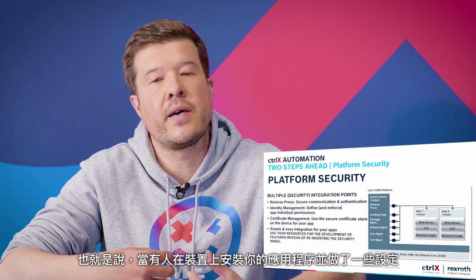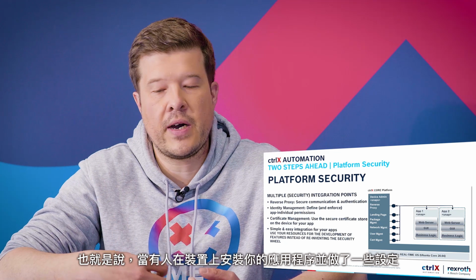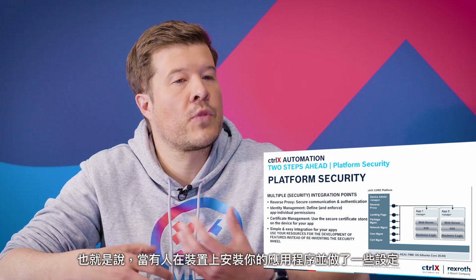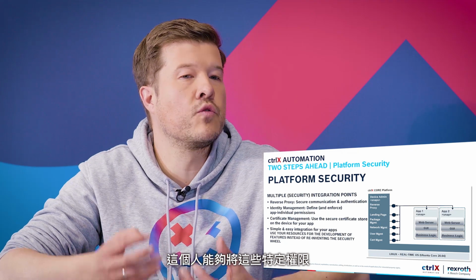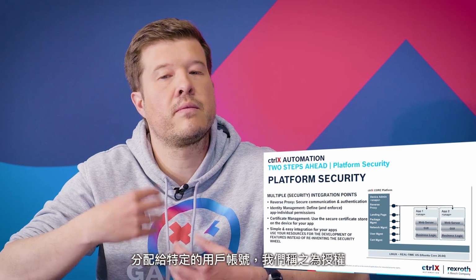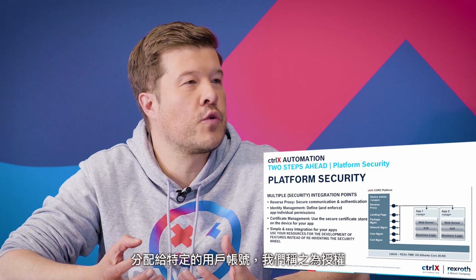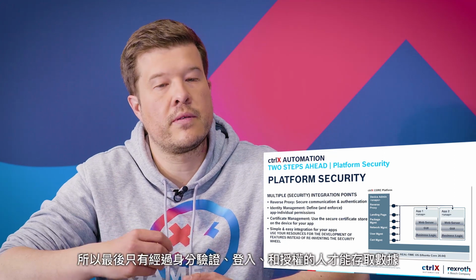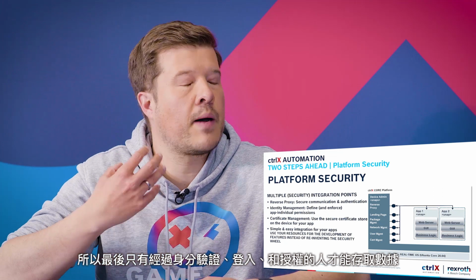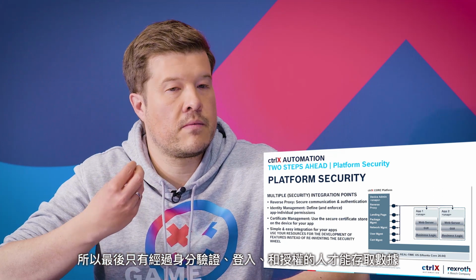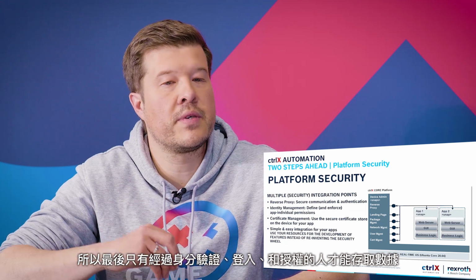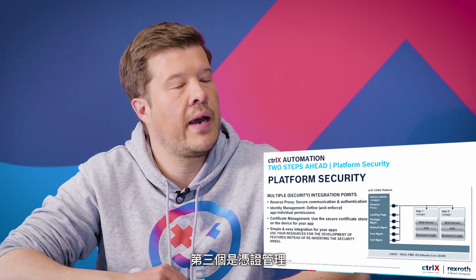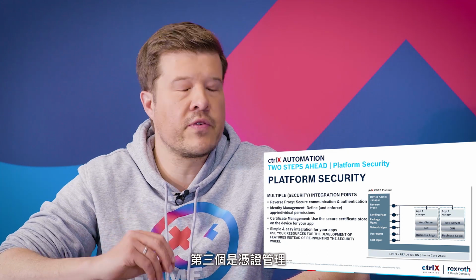And talking about login, we have the identity management, which allows you to define your own permissions, which means that later when someone installs your app on the device and configures everything, this person will be able to assign those specific permissions to a specific user account, which we refer to as authorization. So in the end, only someone that is authenticated, logged in, and authorized has permissions is able to access the data.